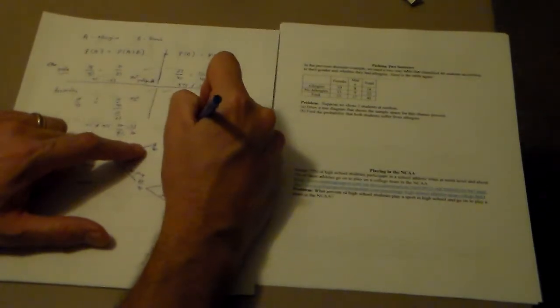And if our first student that we chose has allergies, then how many still have allergies? If we choose one, there's 40 students. We know 18 out of those 40 have allergies. If we pick that first one and they have allergies, and we go to pick another one out, there's only 39 kids left. And if the first one had allergies, then there's only 17 left that have allergies.